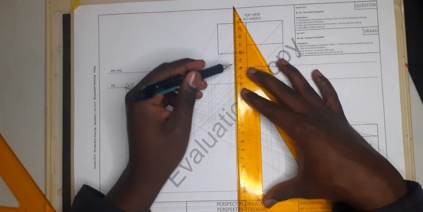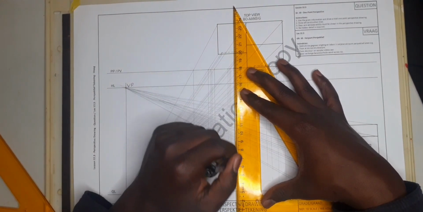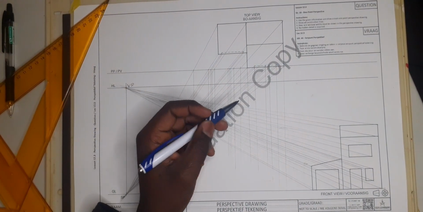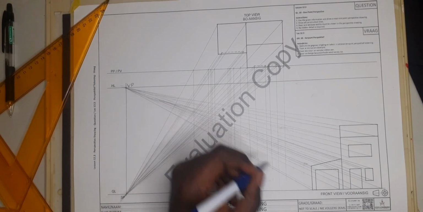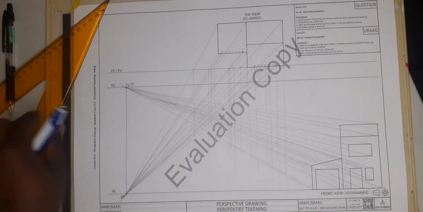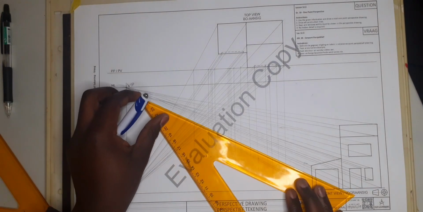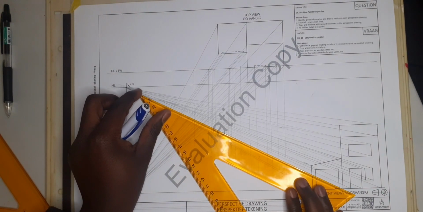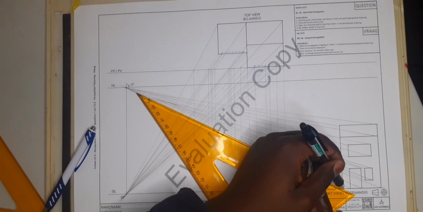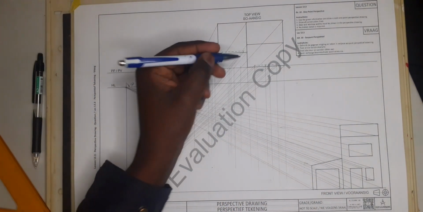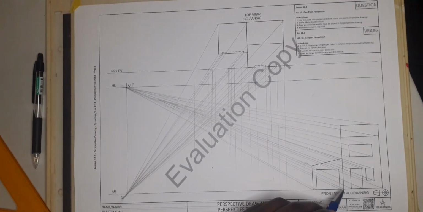Okay, I'm going to take this one also down. So this is what's going to happen. I forgot another point. If you check, we want this point, you follow it.